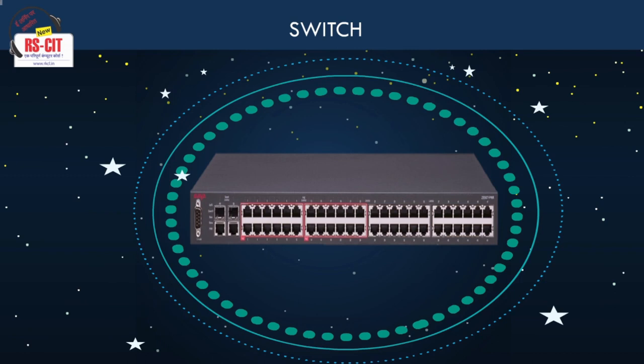Unlike network hubs, a network switch, which is more advanced than a hub, forwards data only to one or multiple devices that need to receive it, rather than broadcasting the same data out of each of its ports.